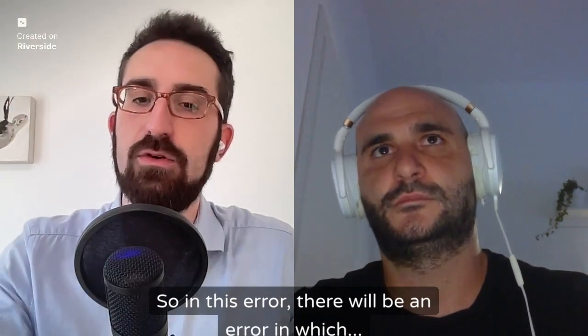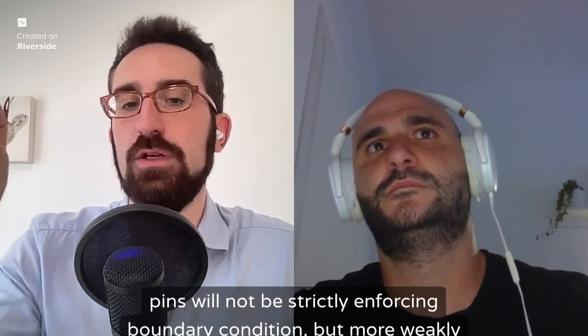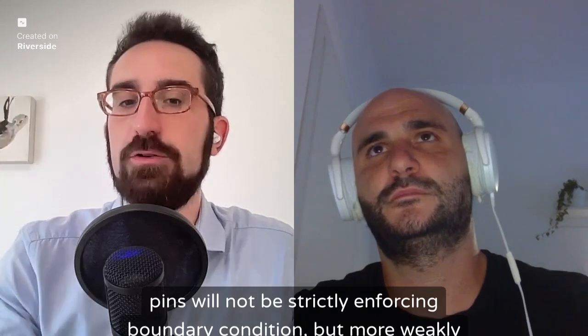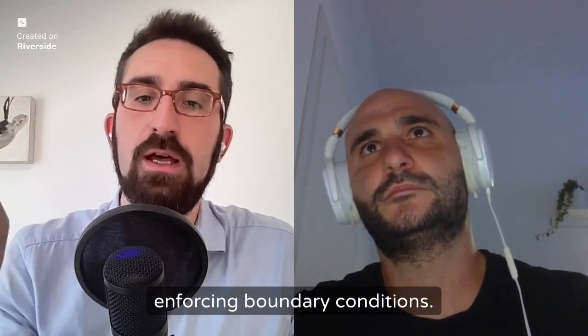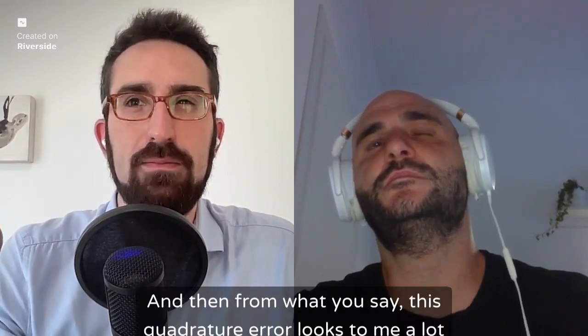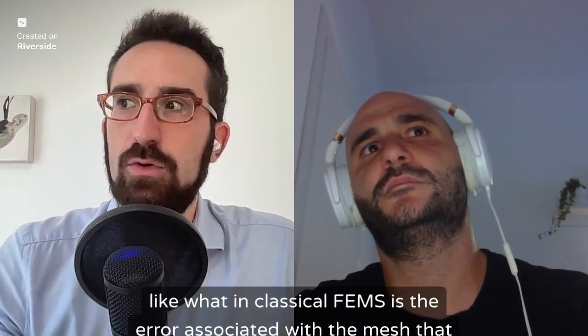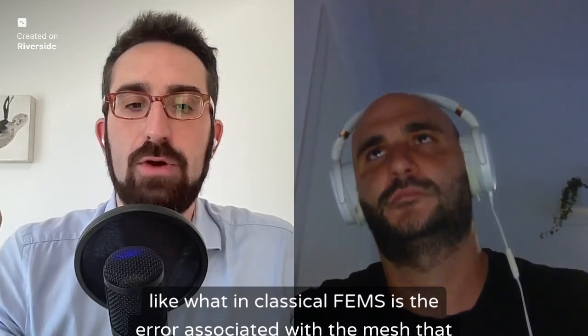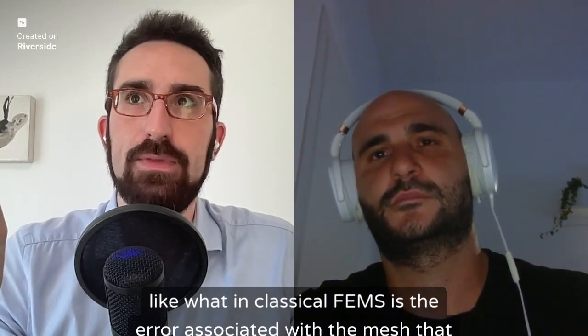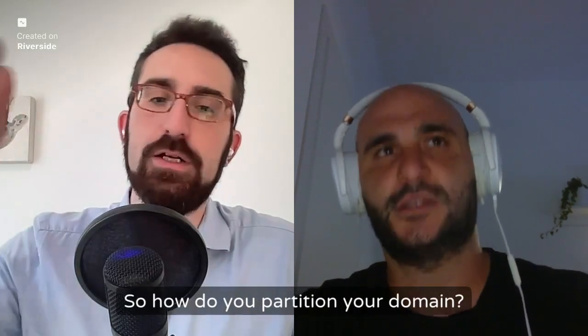So in this error, there will be an error in which PINNs will not be strictly enforcing boundary conditions, but more weakly enforcing boundary conditions. And then from what you say, this quadrature error looks to me a lot like what in classical FEMs is the error associated with the mesh that you have. So how do you partition your domain?